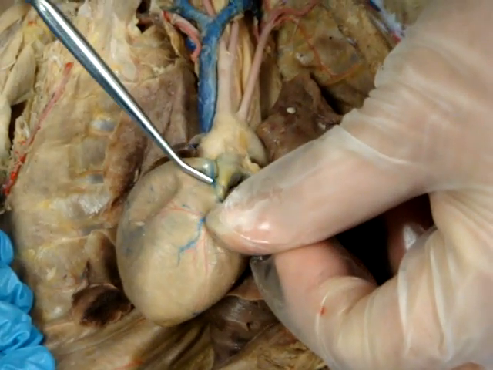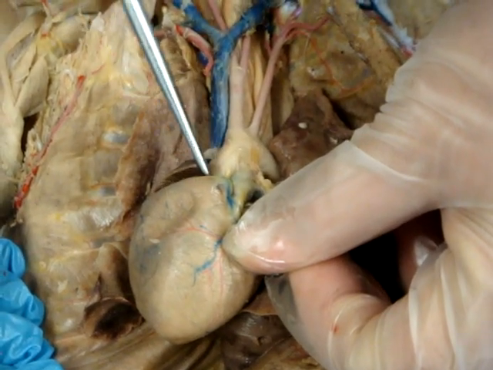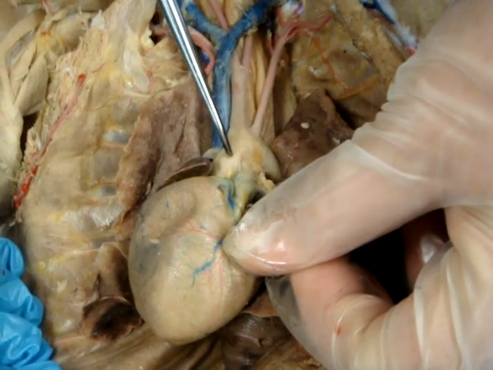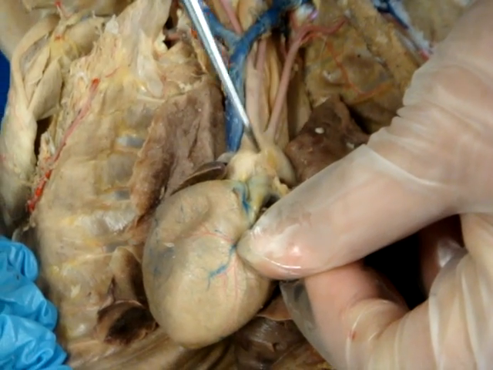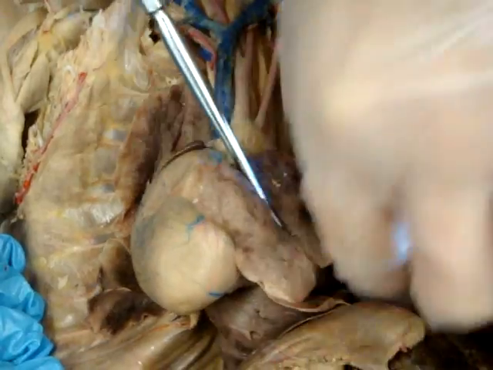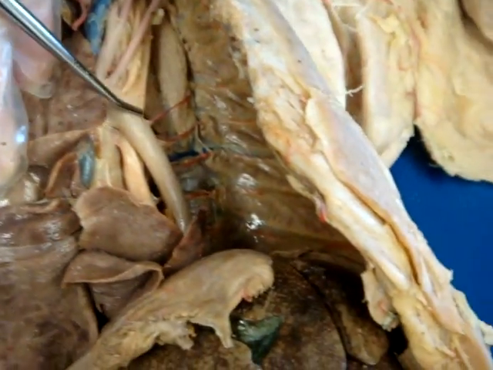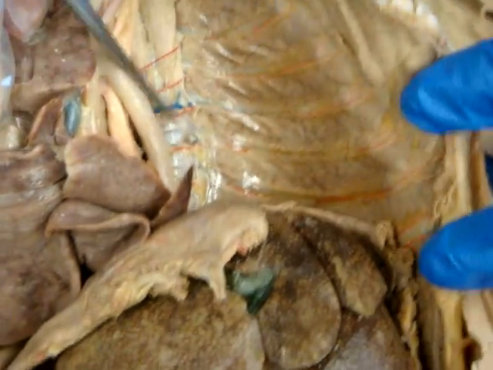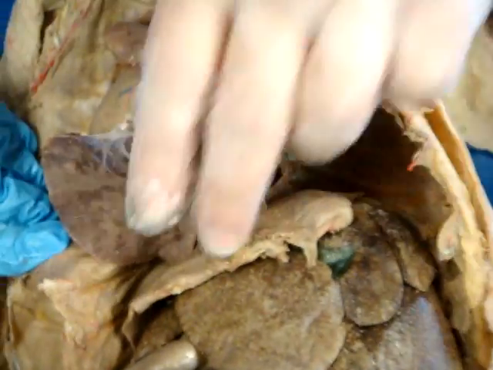Right behind the pulmonary trunk is the aorta. So here's the ascending aorta as it comes up, aortic arch or transverse aorta as it comes towards the left, and then behind the lungs we have the descending aorta, which is going to be thoracic above the diaphragm and then abdominal below the diaphragm.